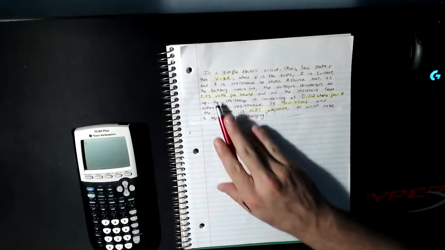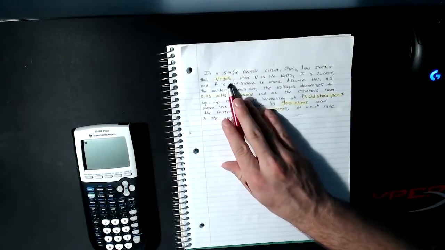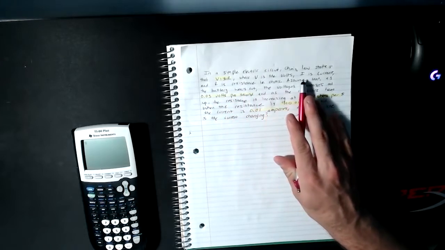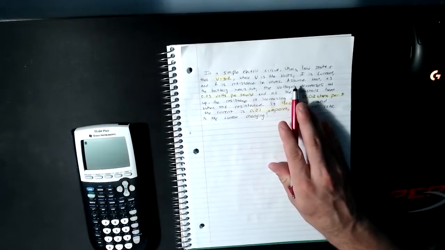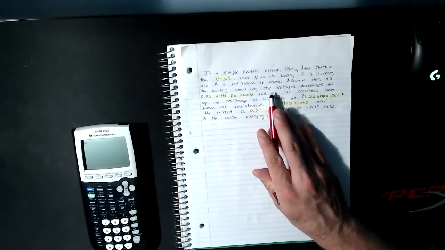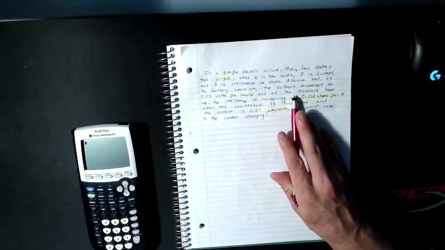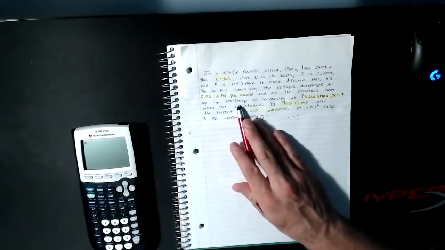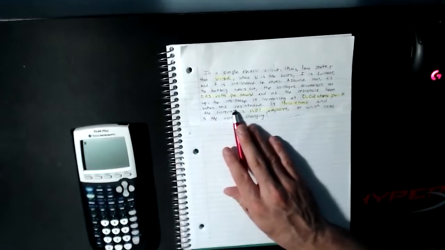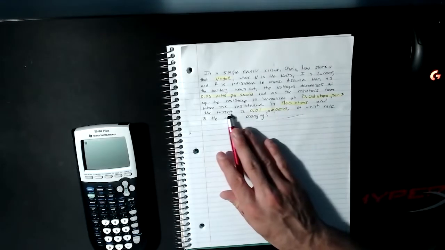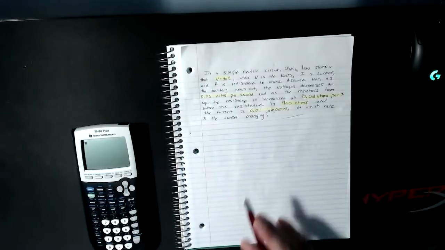So in this equation we have, in a simple electric circuit, Ohm's law states that V equals IR, where V is the volts, I is the current, and R is resistance in ohms. Assume that as the battery wears out, the voltage decreases at 0.03 volts per second, and as the resistors heat up, the resistance is increasing at 0.02 ohms per second. When the resistance is 400 ohms and the current is 0.01 amps, at which rate is the current changing?